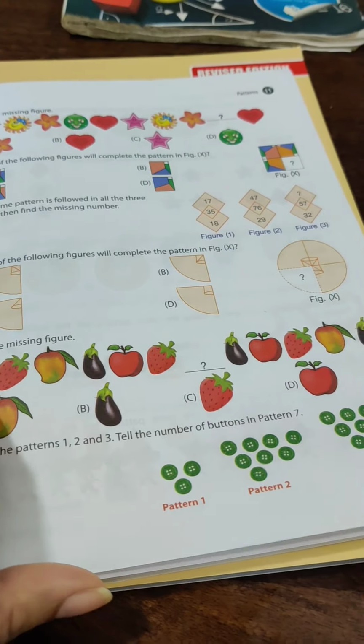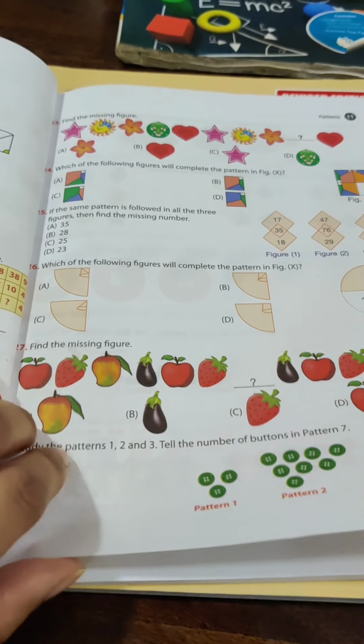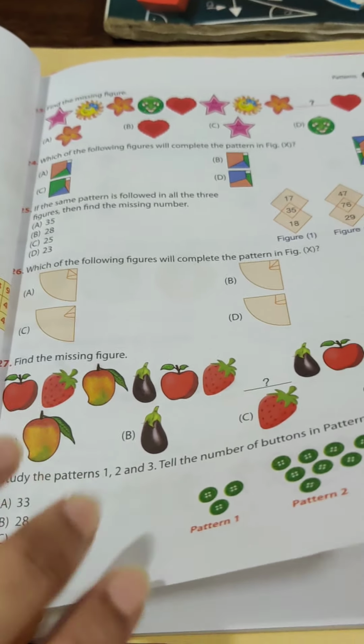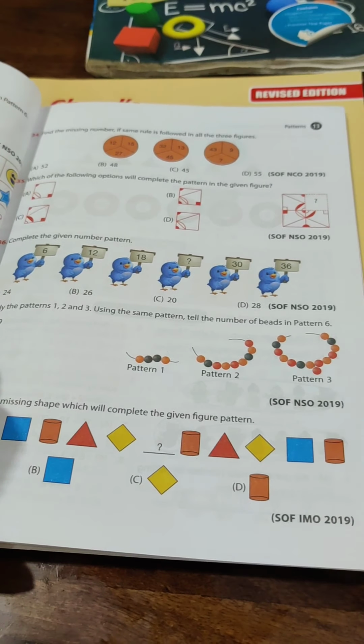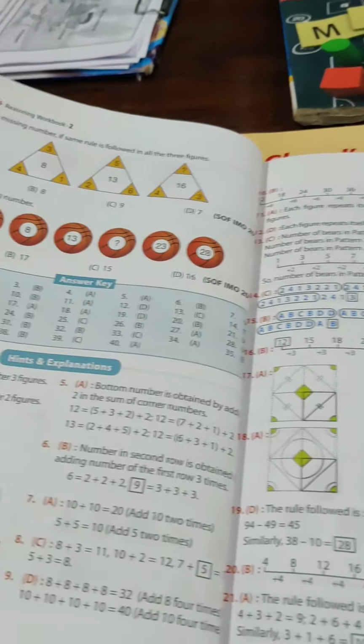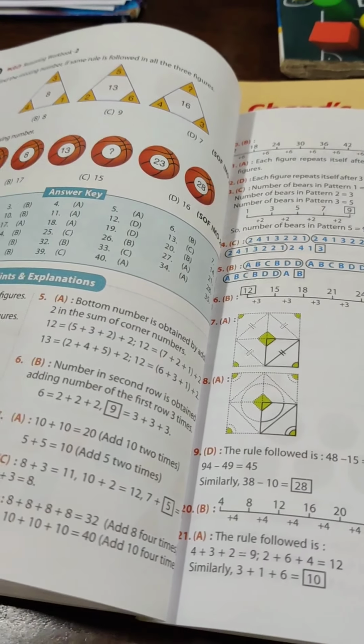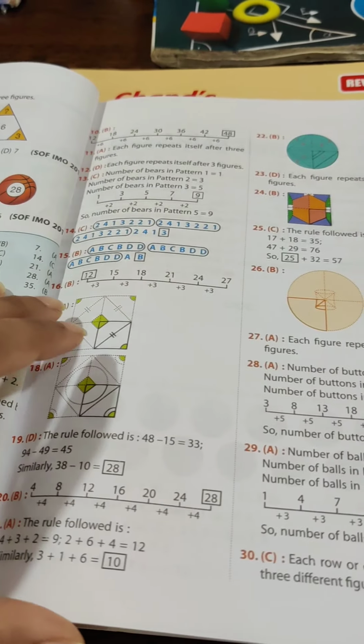Okay, so the next topic here. There are lots of questions on patterns. I would advise that you make the child practice whatever questions are given here. They have around 40 questions, and every question is different. Each question has a different concept involved, so don't skip these questions.